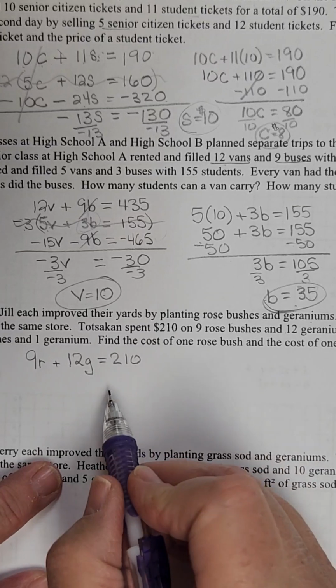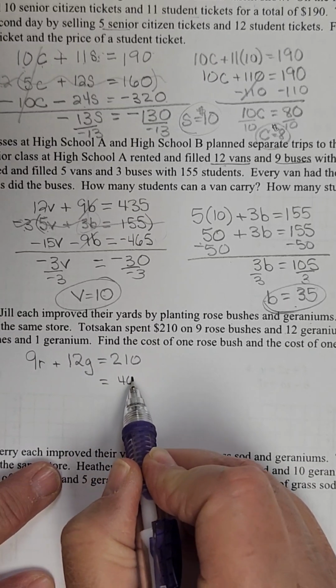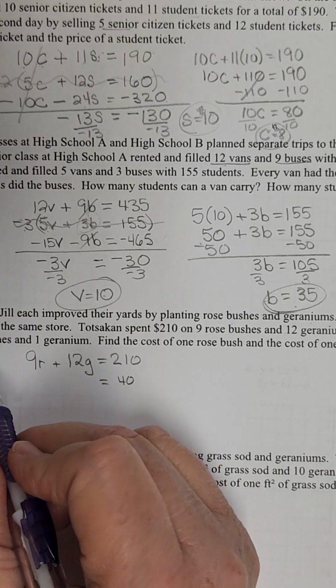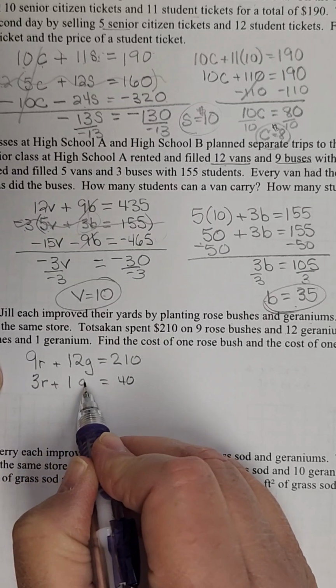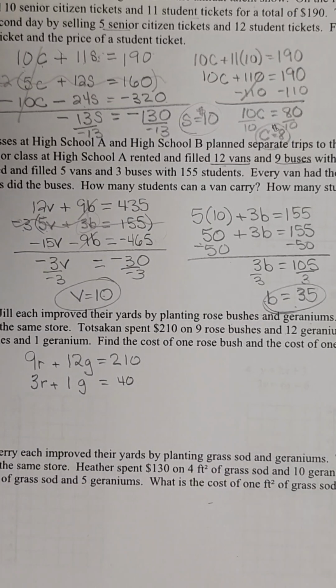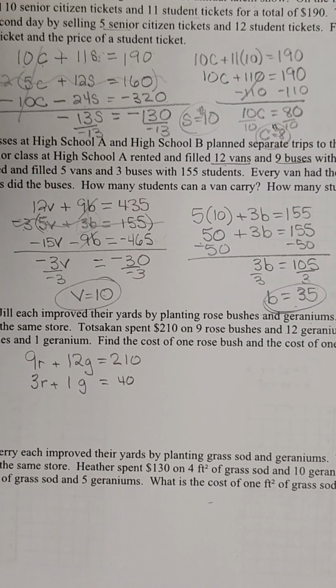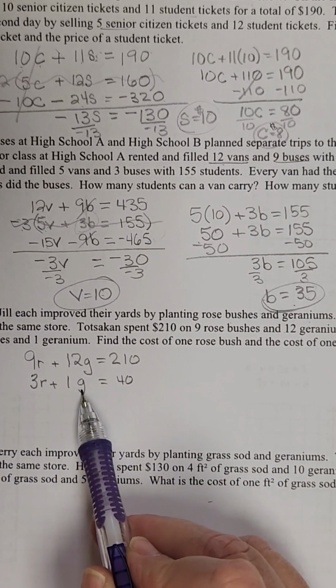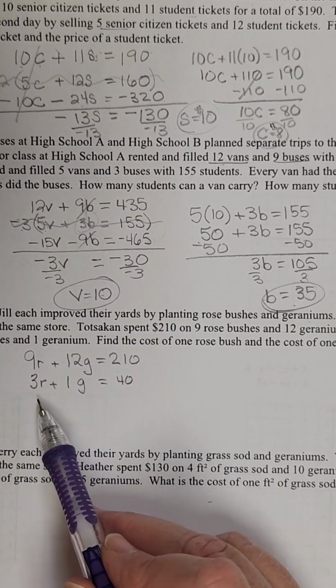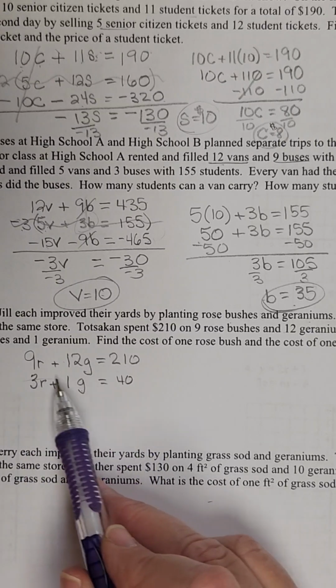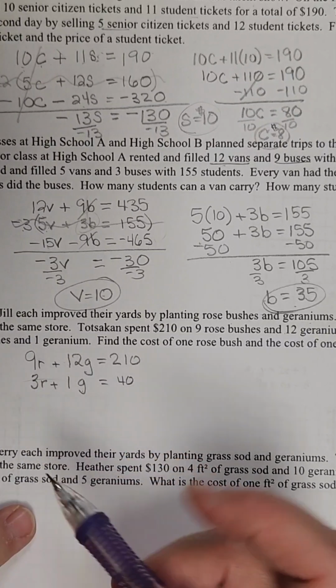Jill, that one I can pronounce. Jill spent $40. She's on a budget. 3 rose bushes and 1 geranium. So this one kind of leaves us open that we could get this G by itself and do substitution if we wanted to, or we could just multiply everything by a -3 and eliminate the R's. So that's what I'm going to do.